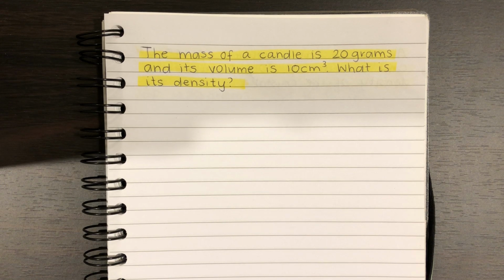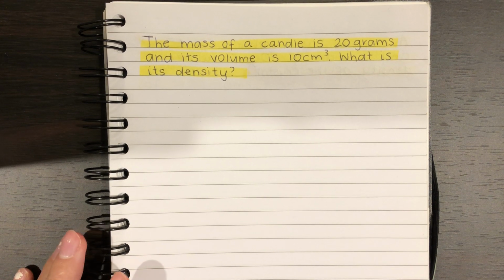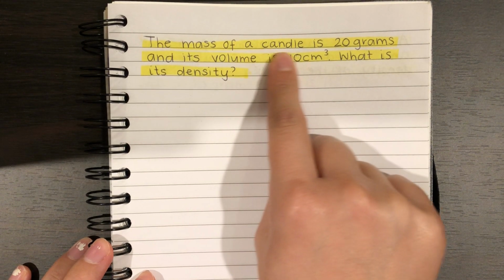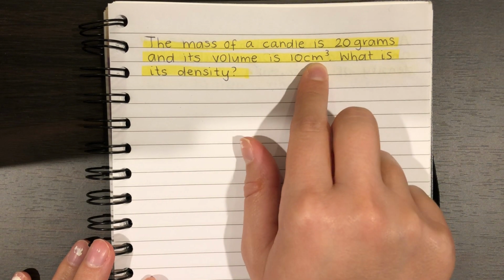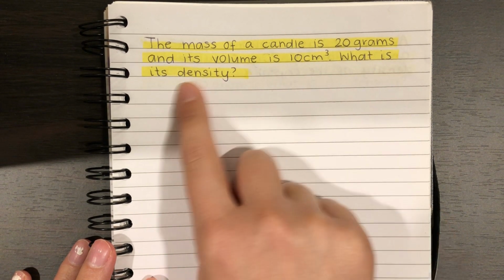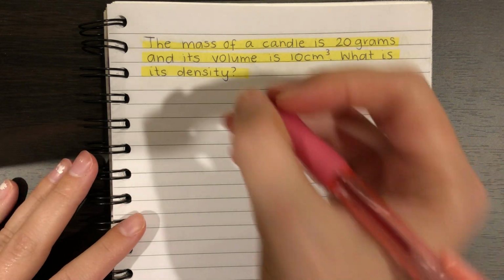In this video, I'm going to be showing you how to calculate the density of 3 different types of questions. So the first question is, the mass of a candle is 20 grams and its volume is 10 centimeters cubed. What is its density? So the first thing that you're going to do is write down your formula.